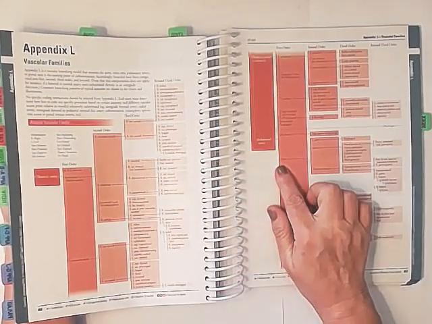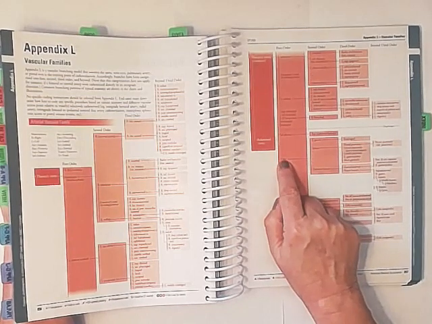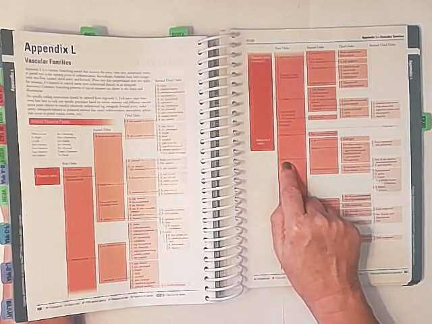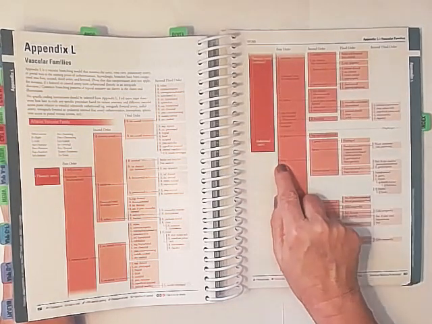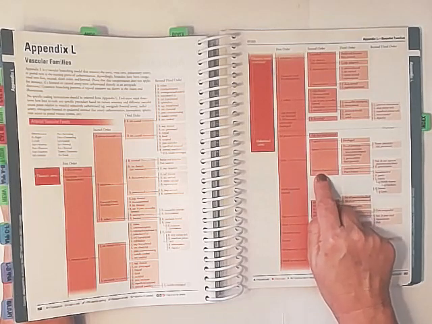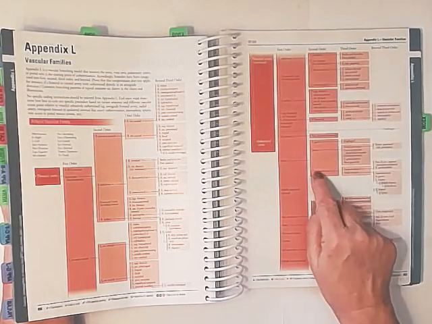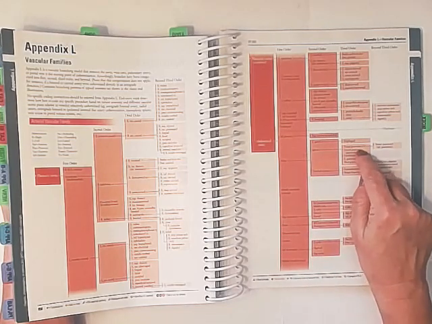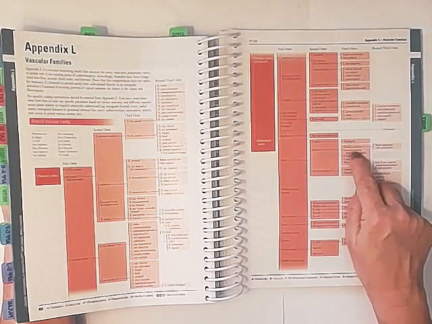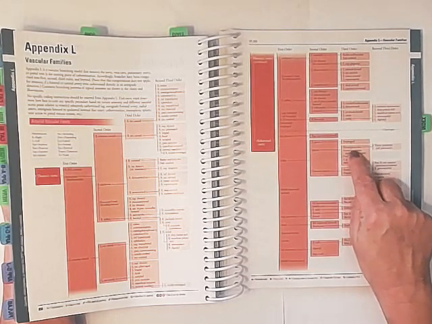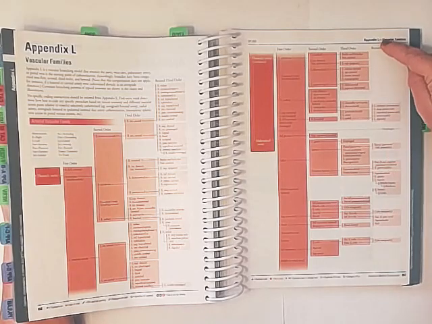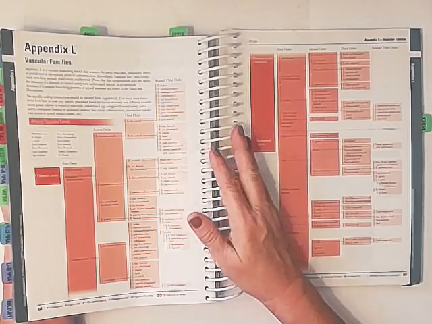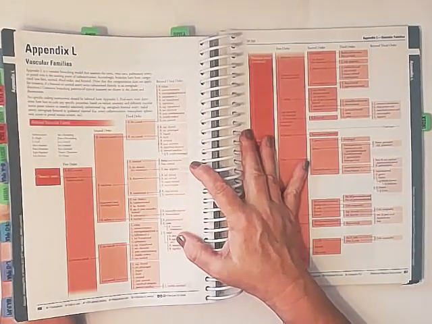Let's do another one. Let's say through the abdominal aorta, they go into the celiac. That's a first order. Then they go to the common hepatic. That's a second order. Then they go to the greater pancreatic. That is a third order. From there, they go to the transverse pancreatic. That would be a beyond third order. So that's how you figure it out. So I would spend some time in Appendix L.